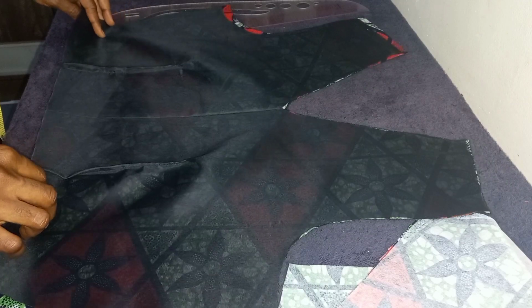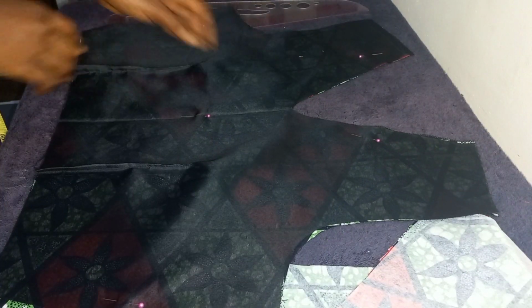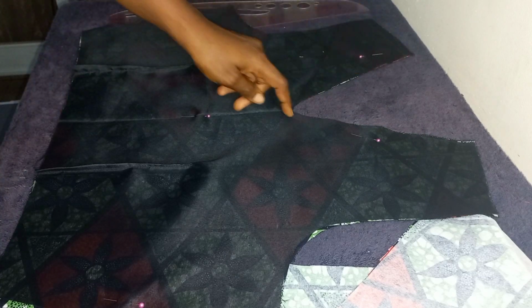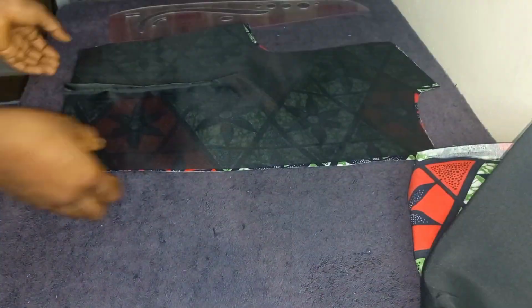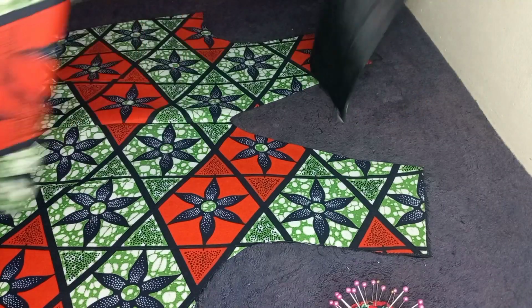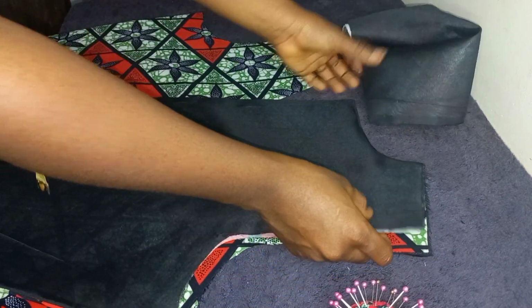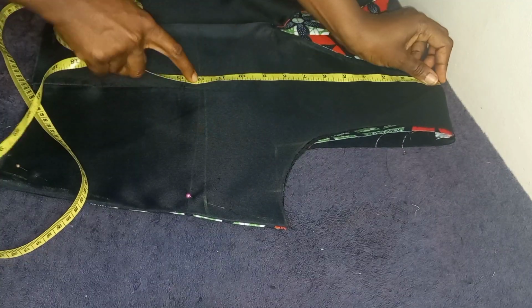I'll place it right side facing right side, go ahead and pin it down, and then I'll just go ahead and sew my neckline and the sides of my dress. I'll do the same thing for the back piece as well. I'll sew the neckline top stitch, sew the sides, sew the zipper allowance, and turn it all around and iron. So after ironing, this is what I have. I'll go ahead and attach my shoulders.